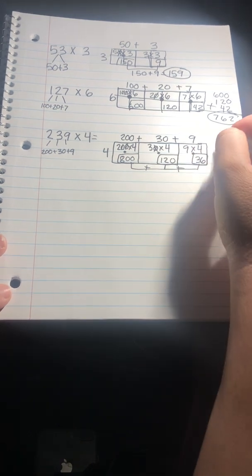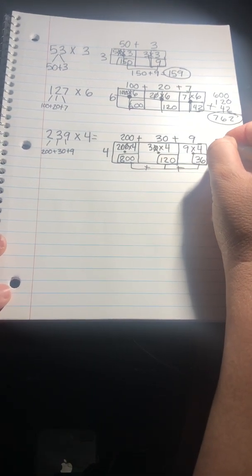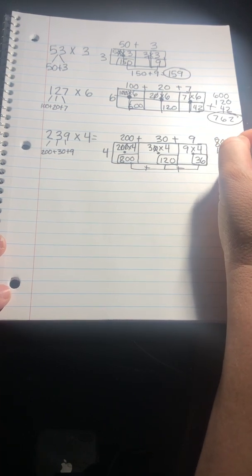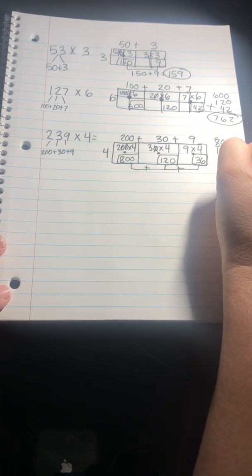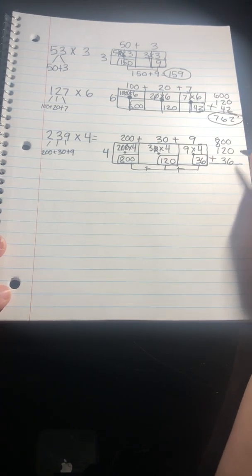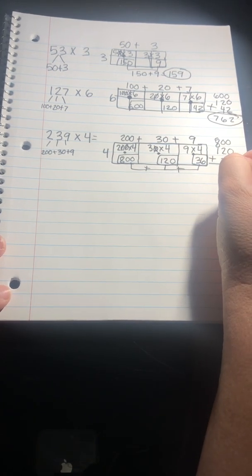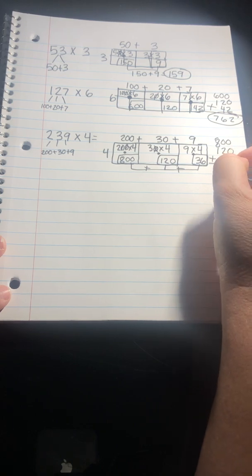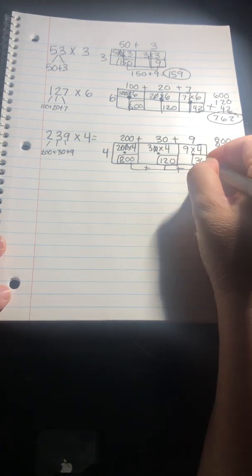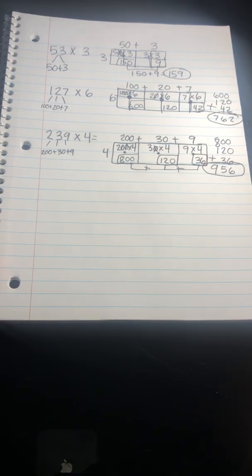Add them. So come over to the side. 800 plus 120 plus 36. So 6 plus zeros is 6. 2 plus 3 is 5 plus 8 is 13, the answer should be 956.